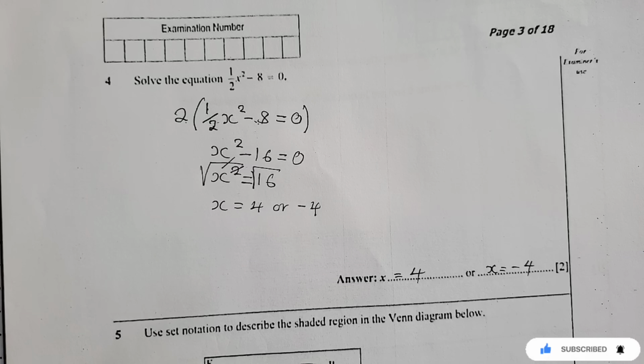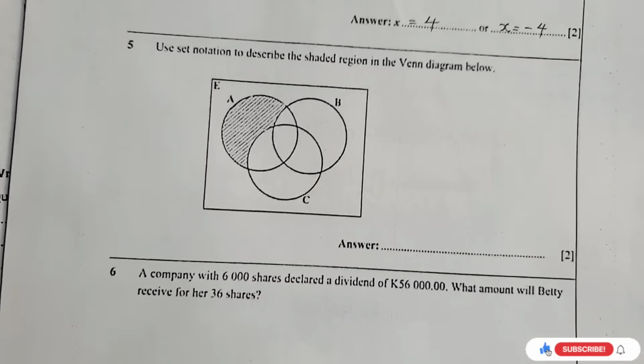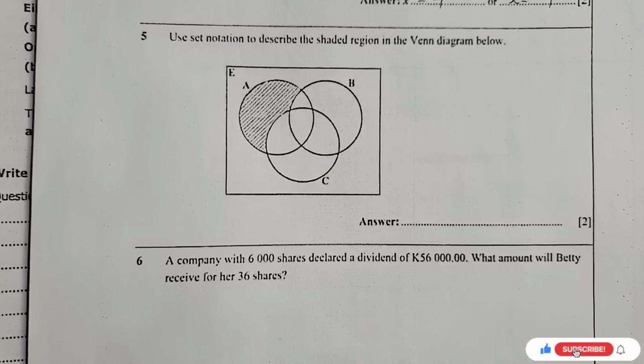All right, let's proceed anyway to question 5. Question 5.